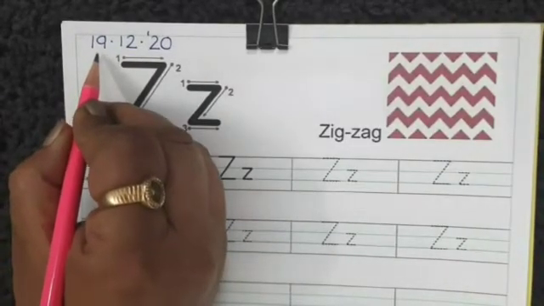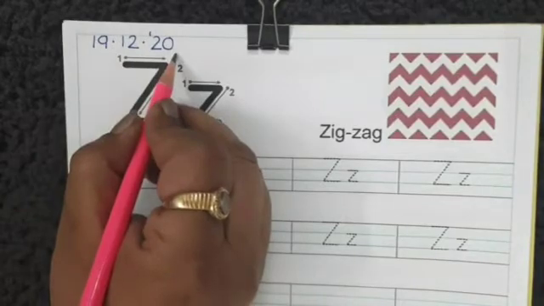I hope children through this activity you have revised alphabet and the words that start with each alphabet. So now we will do practice writing of alphabet Z in our workbook, and we will also draw two pictures related to alphabet Z. Children, please open English class workbook page 72 to write alphabet Z. Today's date is 19th December 2020.